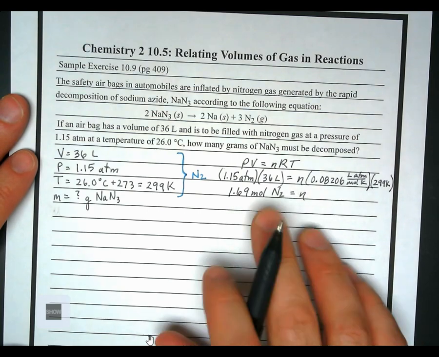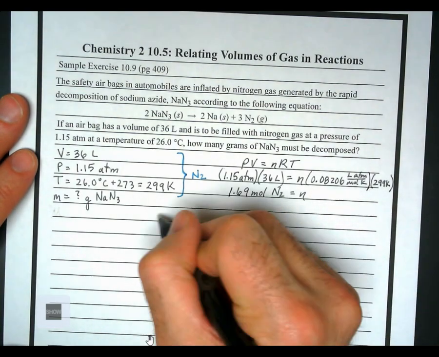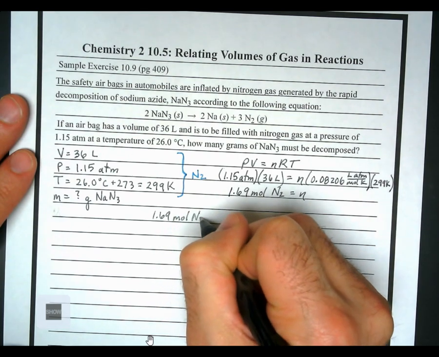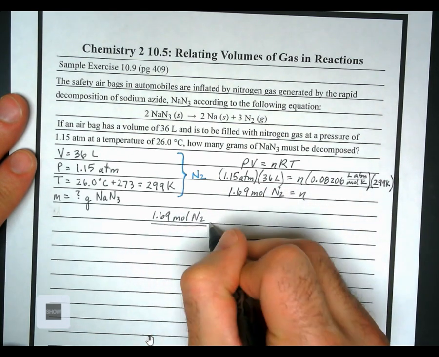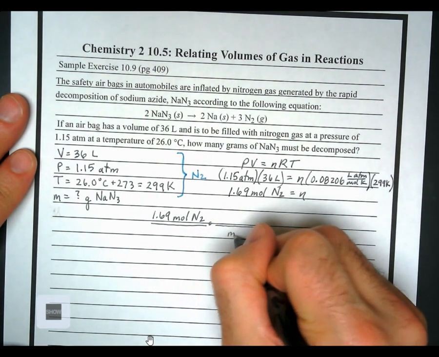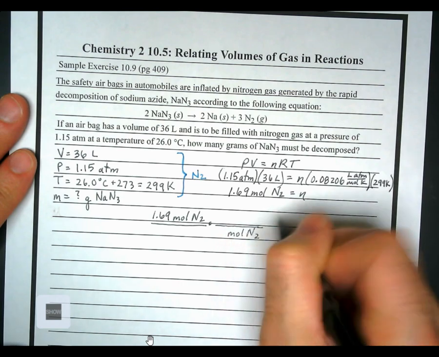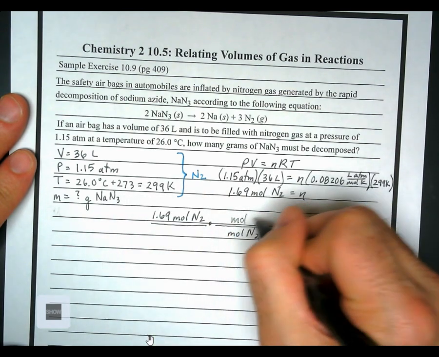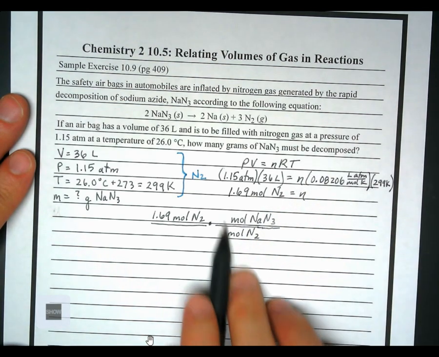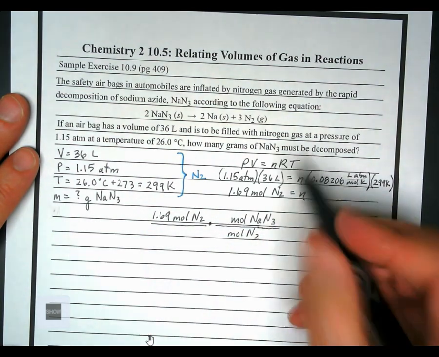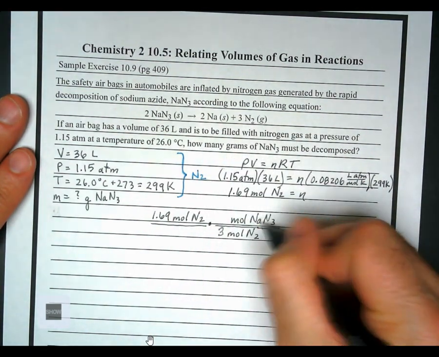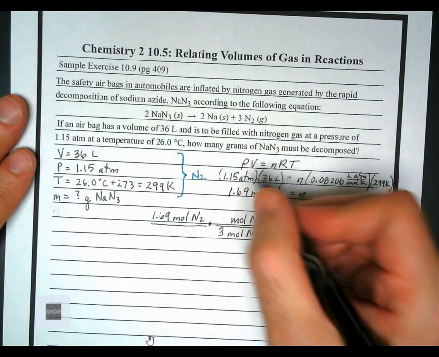We're going to take the 1.69 moles of N2, and we're going to use our balanced equation, and we are going to convert from moles of N2 into moles of NaN3. And here, we're going to use the coefficients like you were talking about. So in front of N2, there's a 3 on the bottom. In front of NaN3, there's a 2, so there's a 2 on the top.